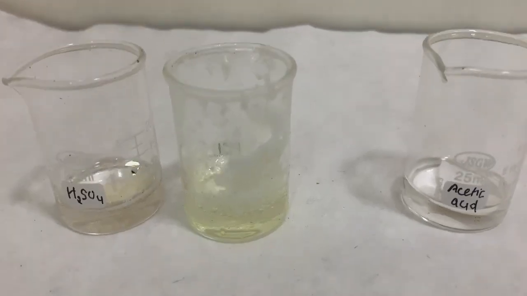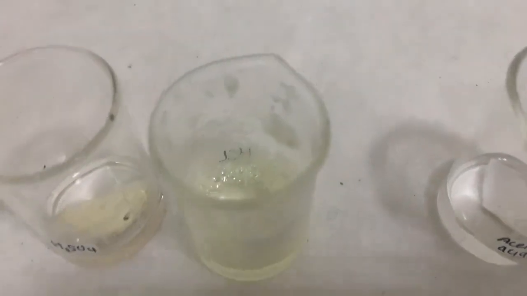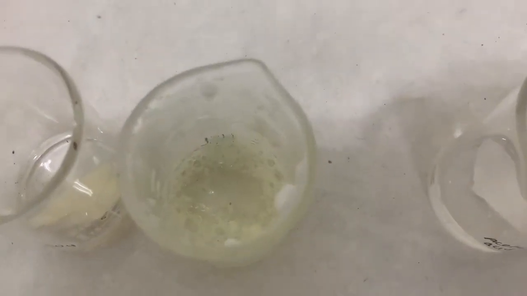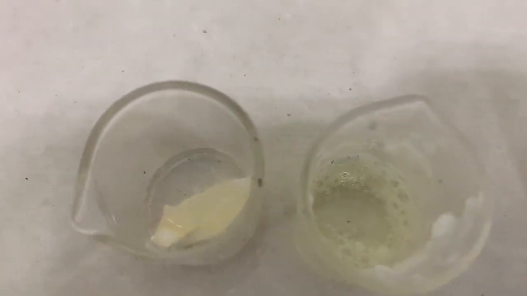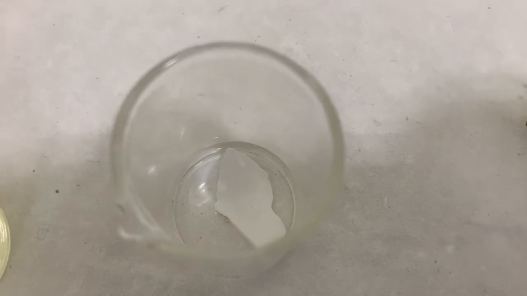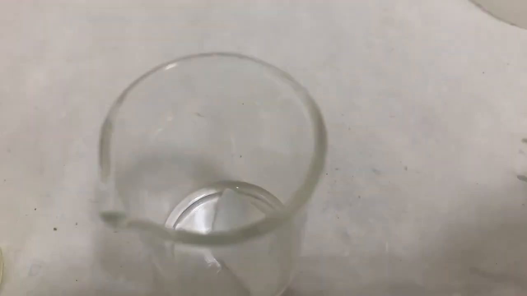Now after 10 minutes I can see hydrochloric acid completely dissolved the eggshell, while there is a little amount present in sulfuric acid, and acetic acid didn't have much effect on the eggshell.